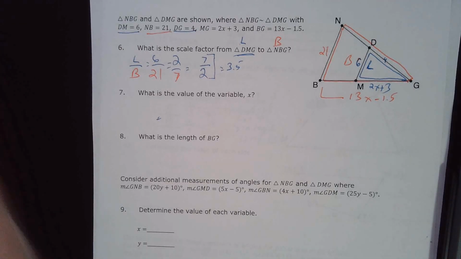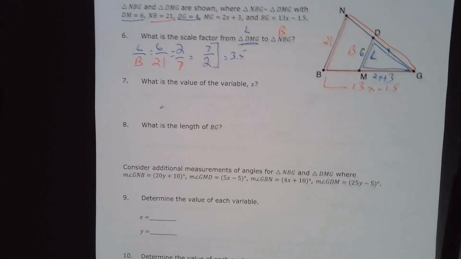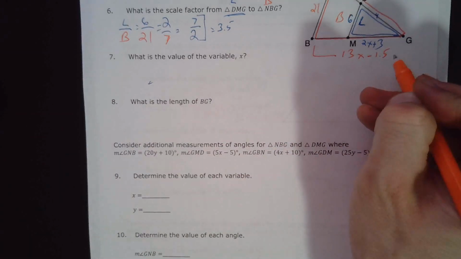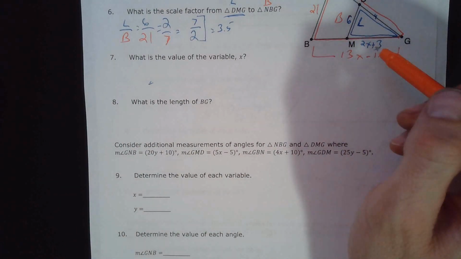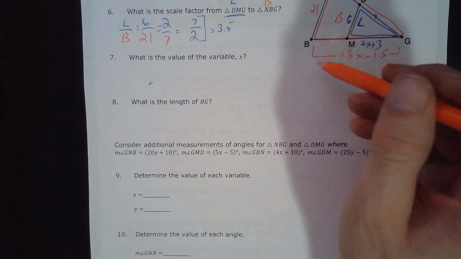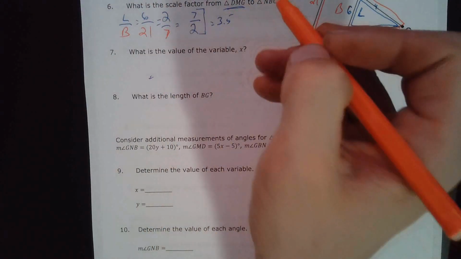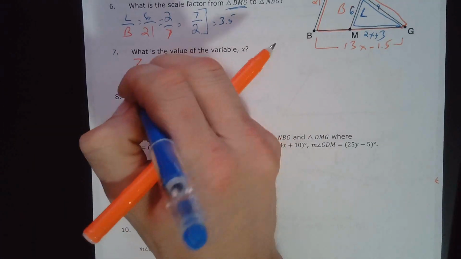All right. So now we're gonna solve for x. Everything's all flippy floppy here. So now we have our ratio of our long line segment to our little line segment, our 7 halves, big over little.